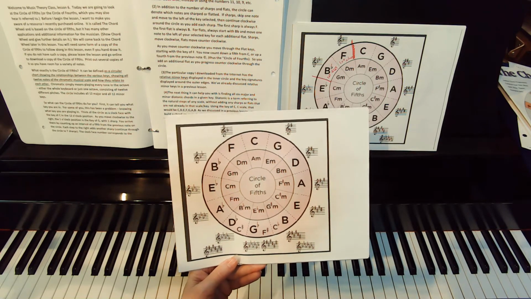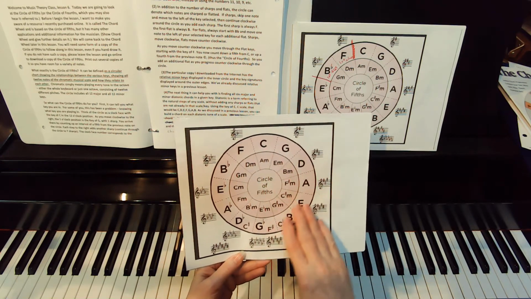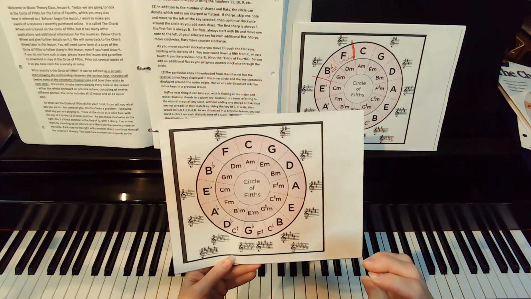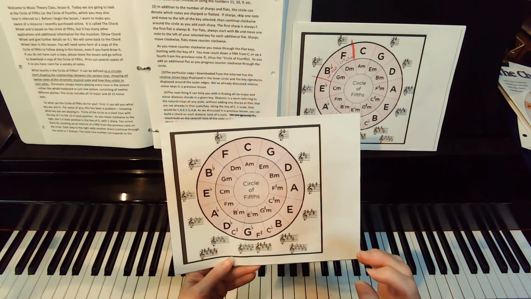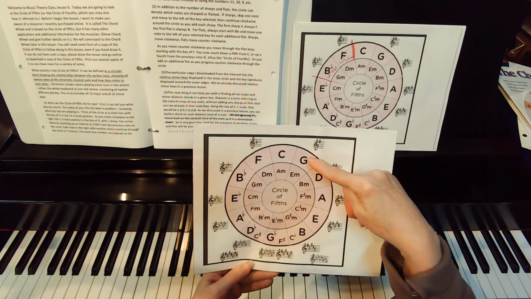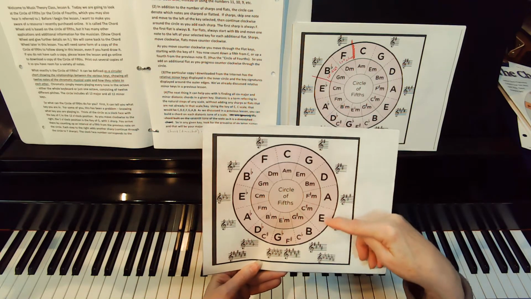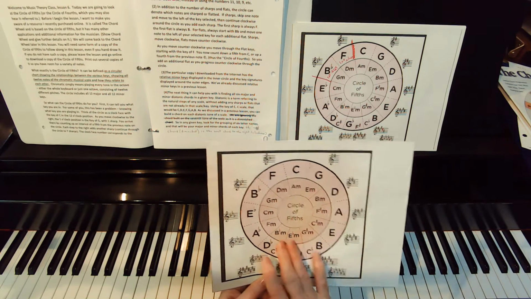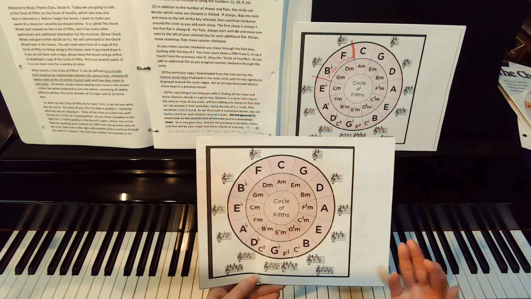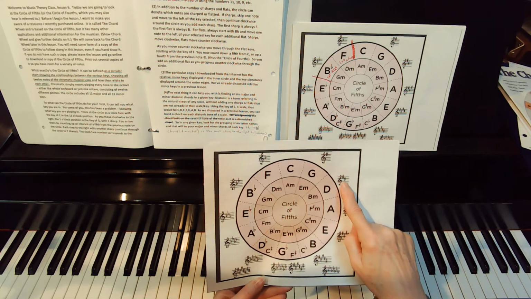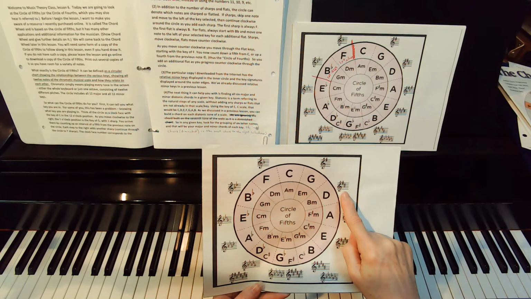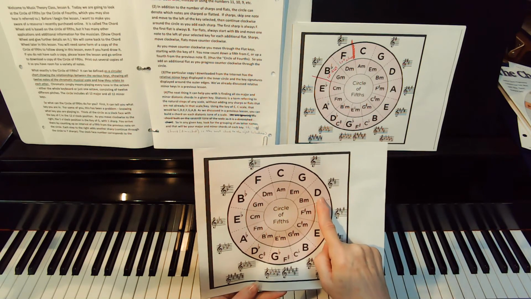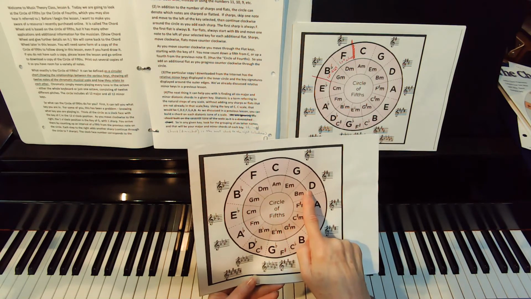Now, as you move clockwise, we kept adding one more sharp as we went around. And so the clock face number actually corresponded to the number of sharps and flats: 1 o'clock, 2 o'clock, 3 o'clock, 4 o'clock, 5 o'clock, 6 o'clock. This will help you as you look at the chord wheel. If you see 2 sharps in your key signature, you have music in front of you, and you're wondering what key that is, well, it's on the 2 o'clock position on the wheel. It tells you it's the key of D.